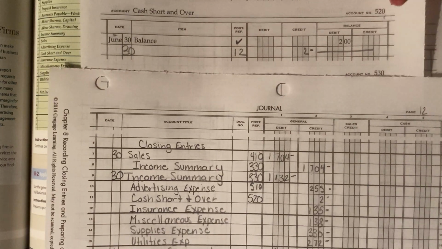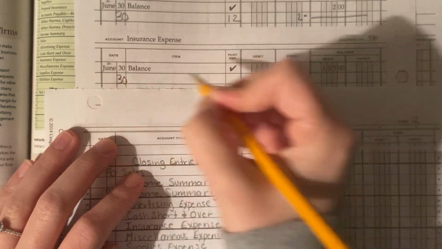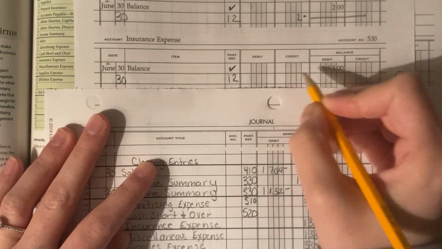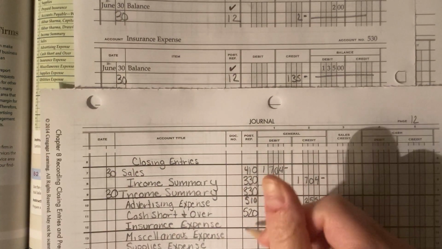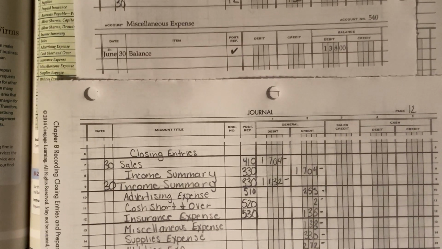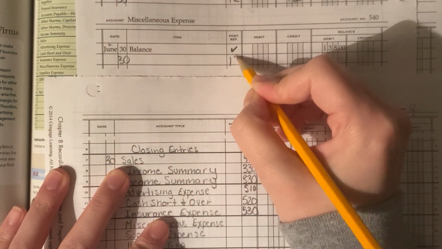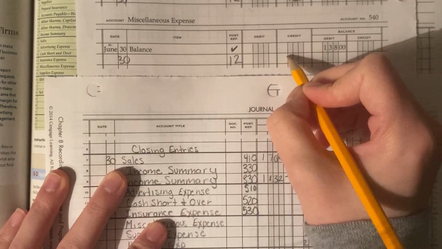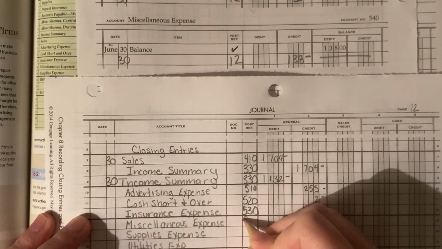Okay, let's do insurance expense. $30. June 30th. Post reference 12. Our credit is 135. And we're at 0. Insurance expense post reference number is 530. Miscellaneous expense. We have 30. Then we put a 12 in the post reference. That's our journal number. Then we have a credit of 138. Zeroed out. Post reference is 540.